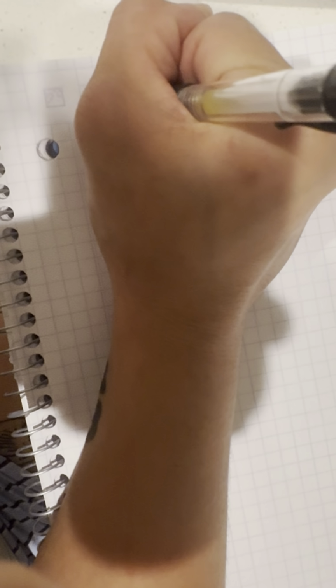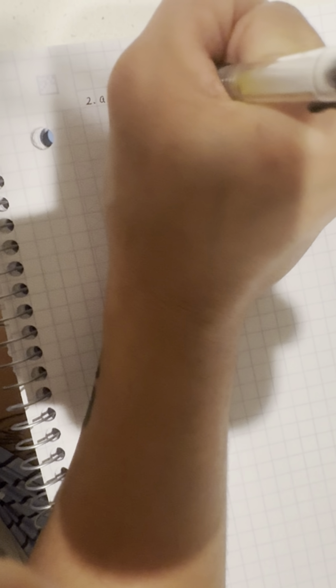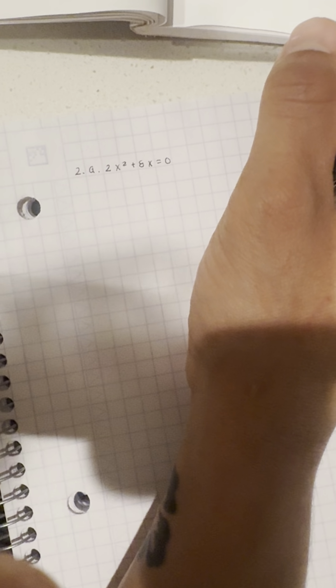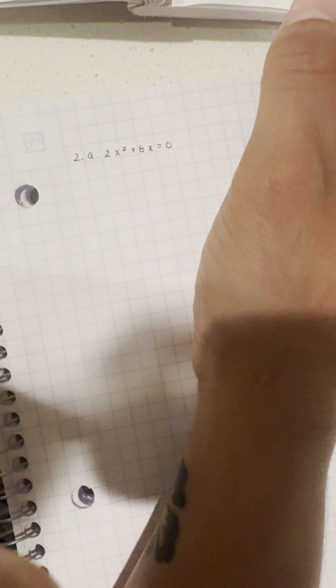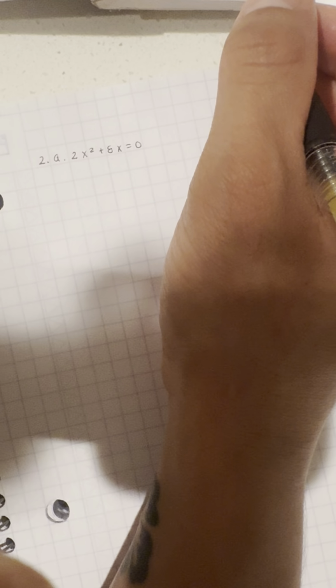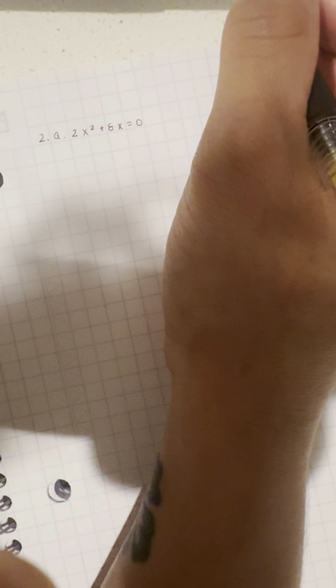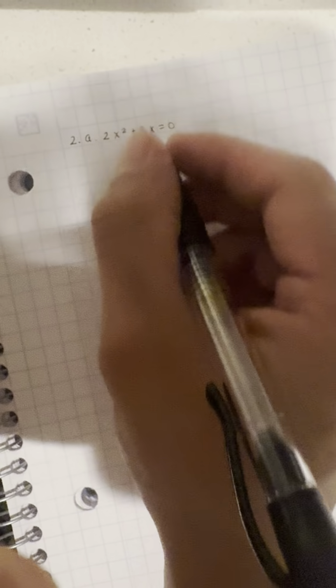First, let's write down the equations. 2a, which is 2x squared plus 8x equals 0. And what it's asking us to do is solve each quadratic equation by factoring. So, the first thing we're going to want to do is factor out the greatest common factor.